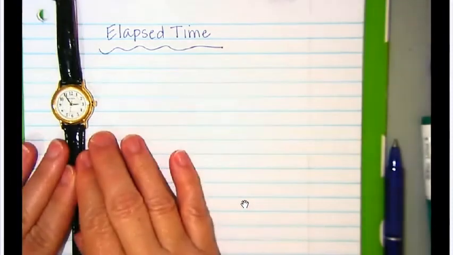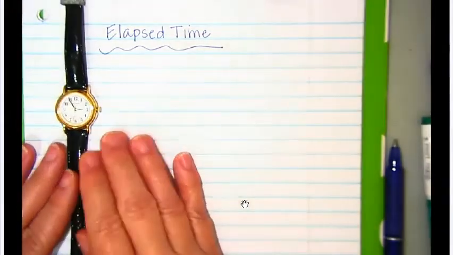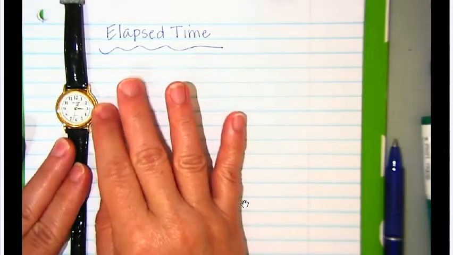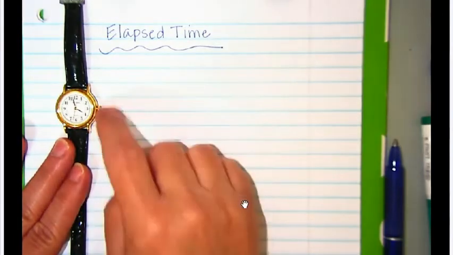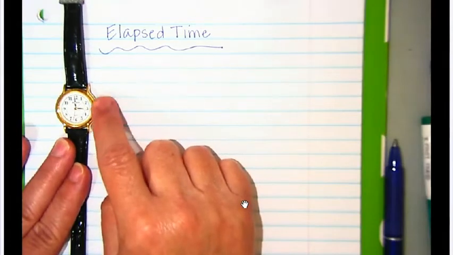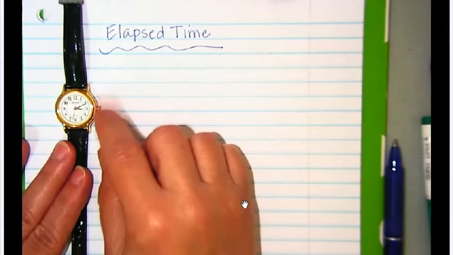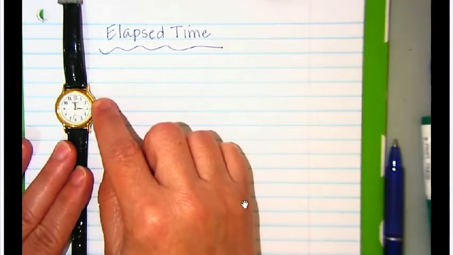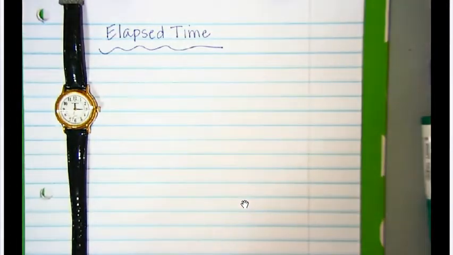And so I have with me a watch that the battery is dead. This allows me to move the hands, and the gears are still working, which allows the hands to move the way they normally would. I just can move it faster or slower and put it where I want it. And I want us to look at one of the strategies I've seen students use, and that's just plain addition.